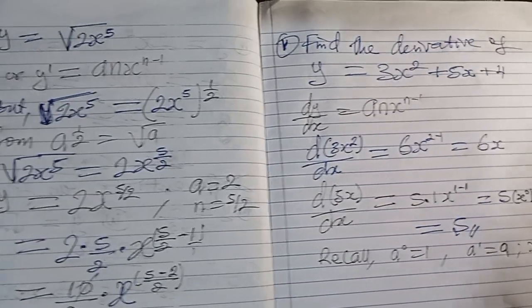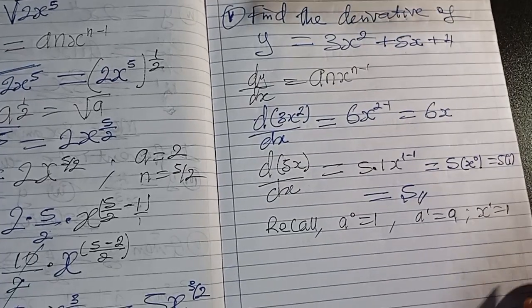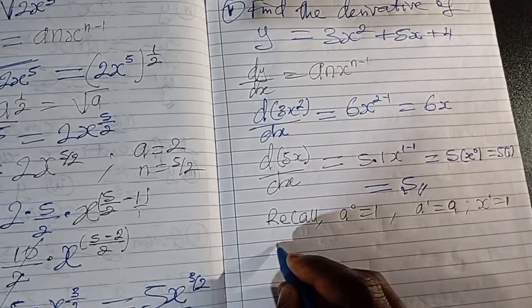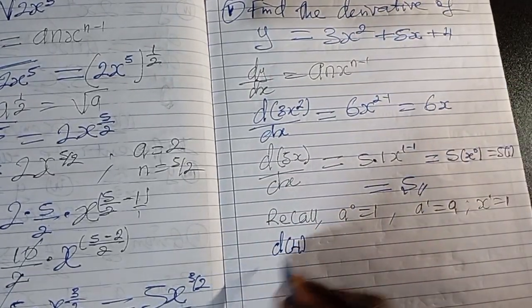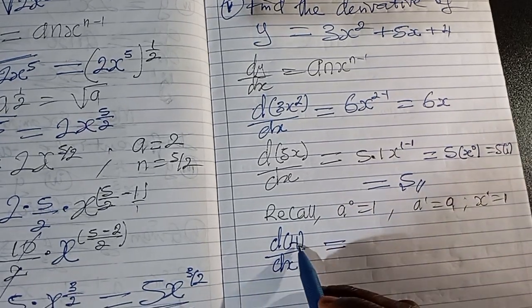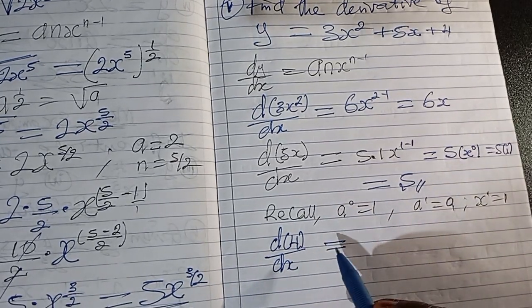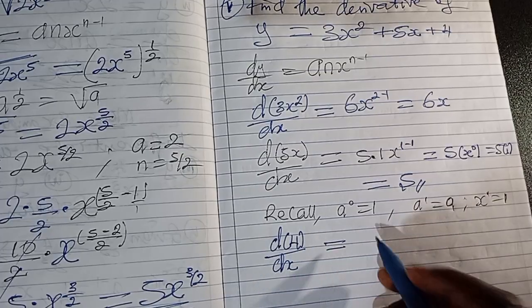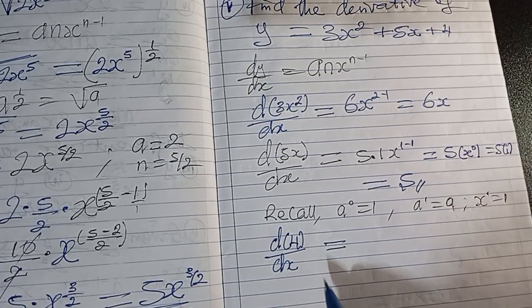Okay, alright. Now let's differentiate a constant. Then d bracket 4 all over dx. This is same as, now 4 here, which is a constant. See what is going on. So let's say we have 0 as the power, x raised to power 0.